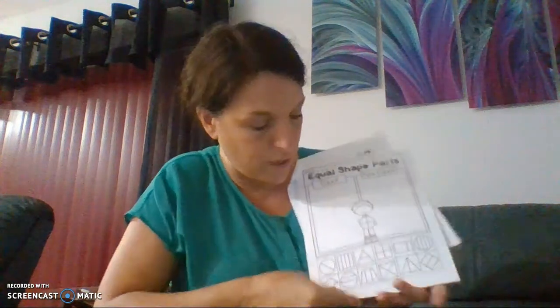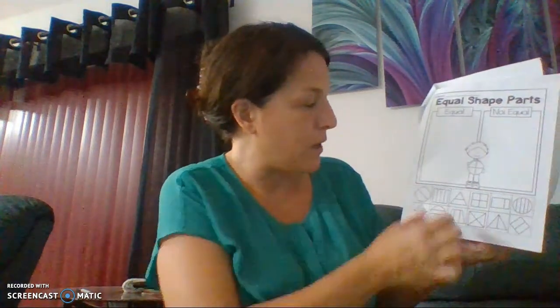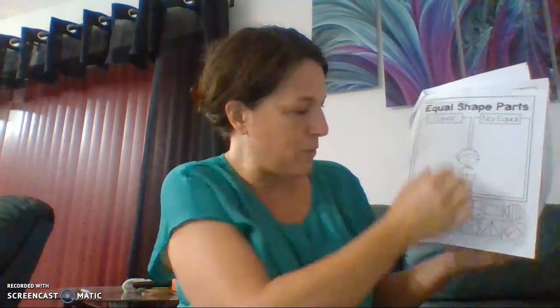And be careful when you're cutting that you don't cut the pages underneath it. Make sure you've lifted this up. I would do this. So you just have this page to cut. You can use your glue stick. And I want all the shapes that have equal parts on this side and all the shapes that do not have equal parts on that side. All right, so have fun with that. That is your math for today.